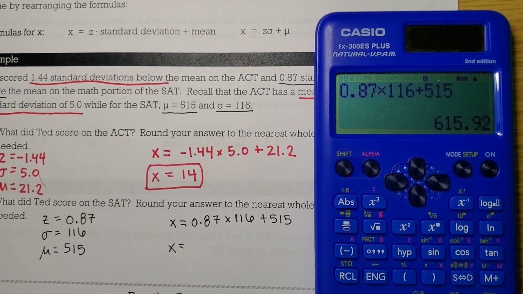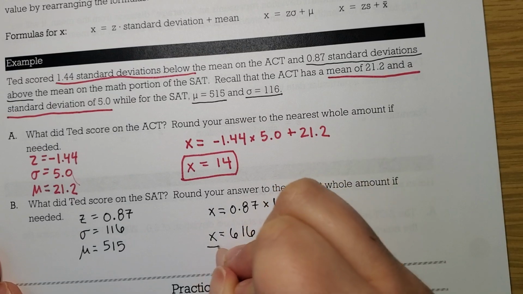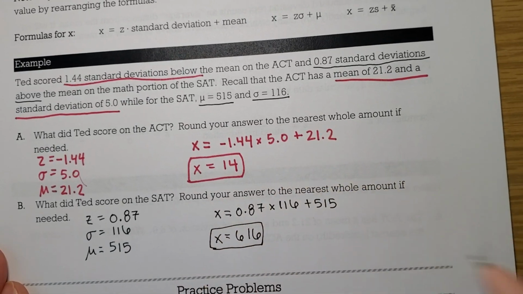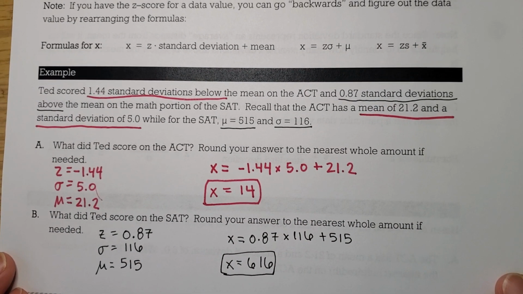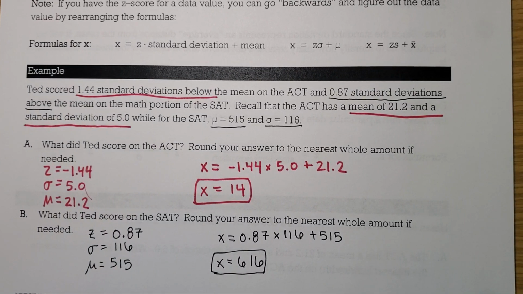All right, and this time we ended up with a decimal. So to round to the nearest whole number, here we've got our decimal point with a 5 in front. Just to the right is a 9, so that means that 5 is going to round up to a 6. So we're going to get 616. Again, if this was in reference to like dollars or something, I would want to make sure I label it. But since the SAT score doesn't have any label, we're just going to leave it like that.